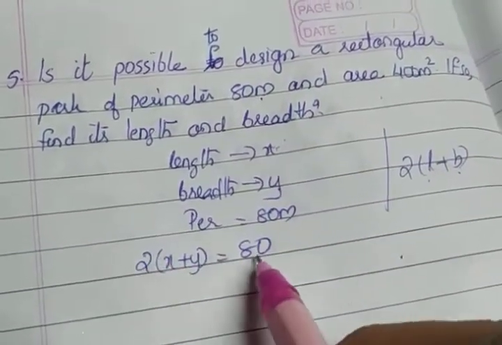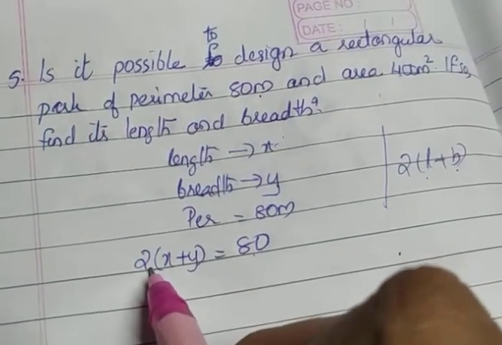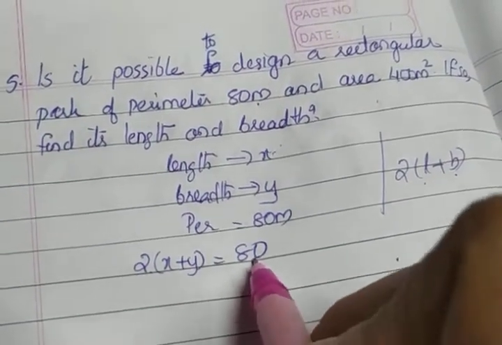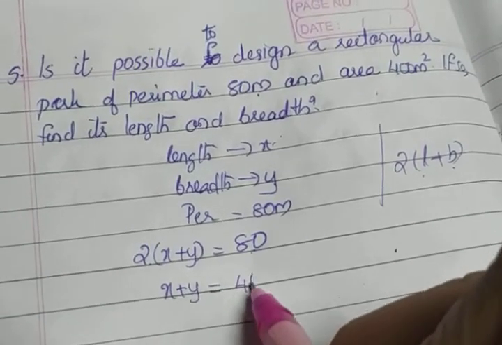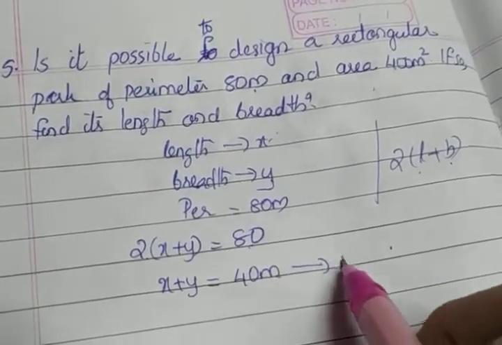I am taking this 2 to the right side. Here it is multiplied, so if we take it to the right side, it will be divided. So we are getting x plus y as 80 by 2, which is 40 meter. Let that be equation number 1.